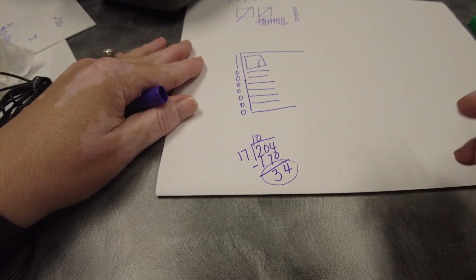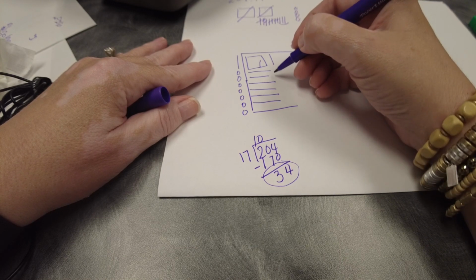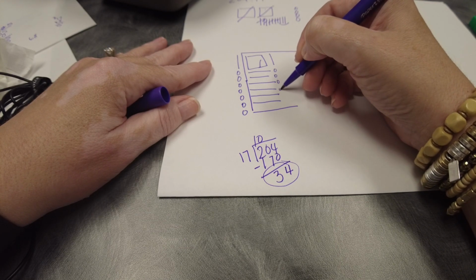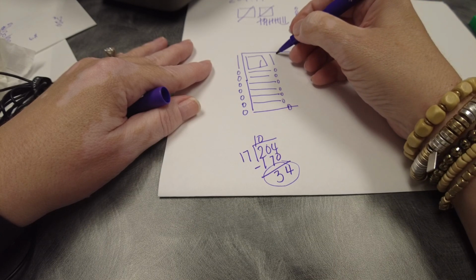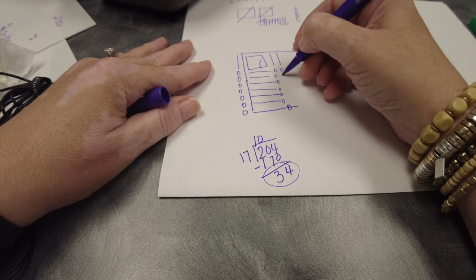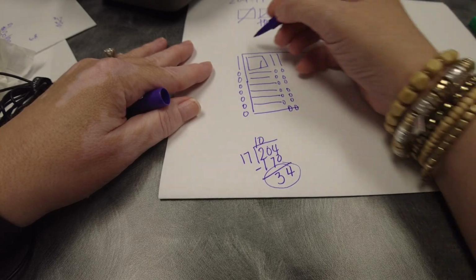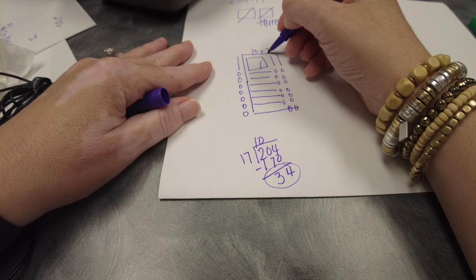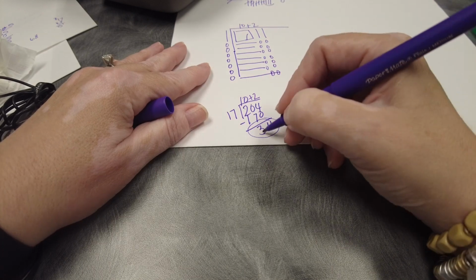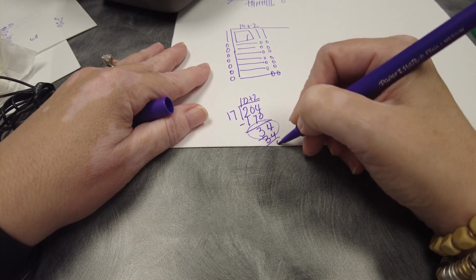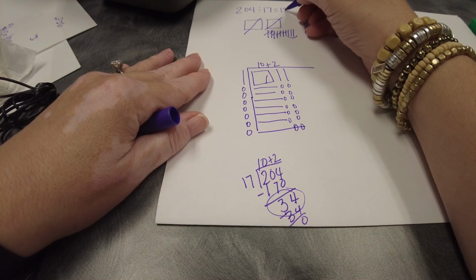So then how many groups of 17 for that 34? So I'm going to do 10, 11, 12, 13, 14, 15, 16, 17, 27, 28, 29, 30, 31, 32, 33, 34. So I got a group of 10 and a group of 2. So 17 goes into 34 2 times, which gave us a remainder of 0. So 204 divided by 17 is 12.